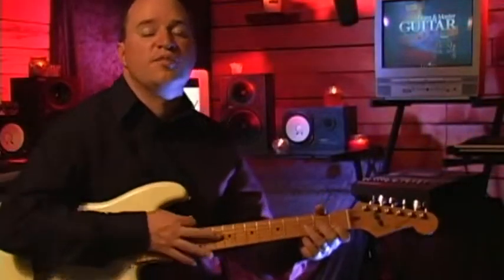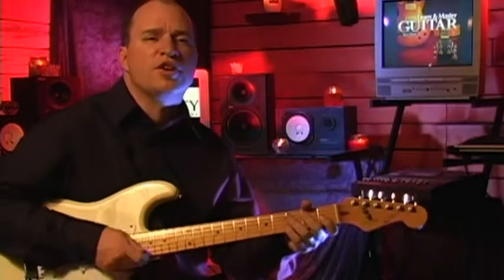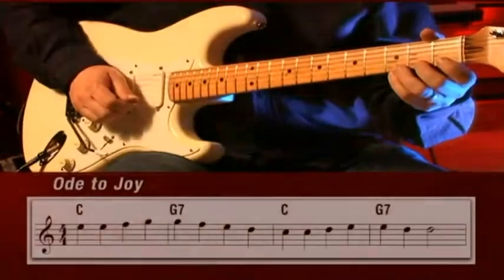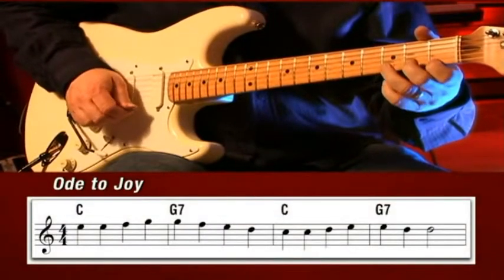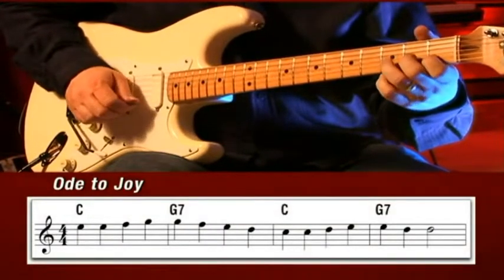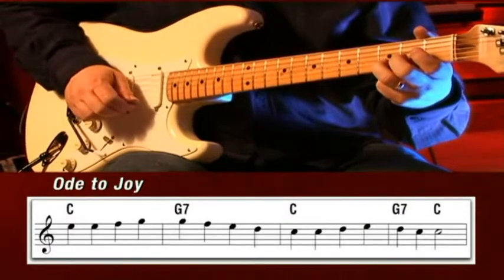Very good. Let's play it one more time. This time we're going to go quite a bit faster. It sounds more like a song. Ready, play. Next line.